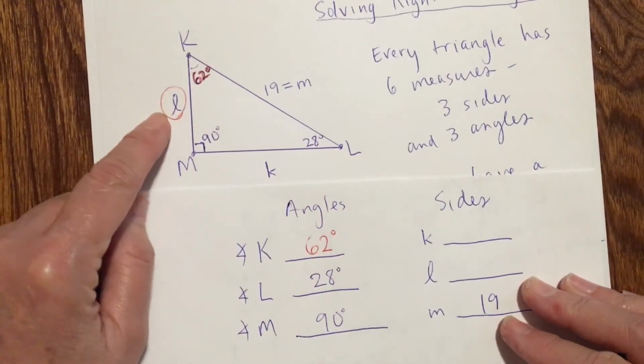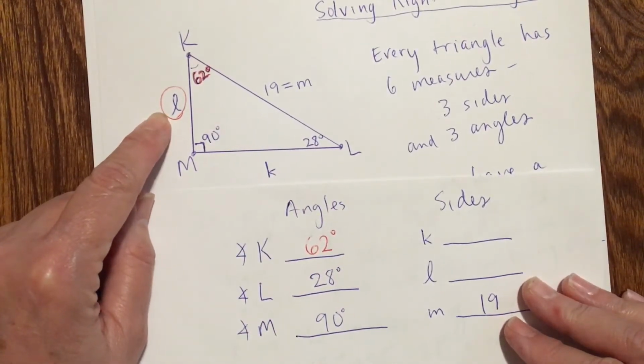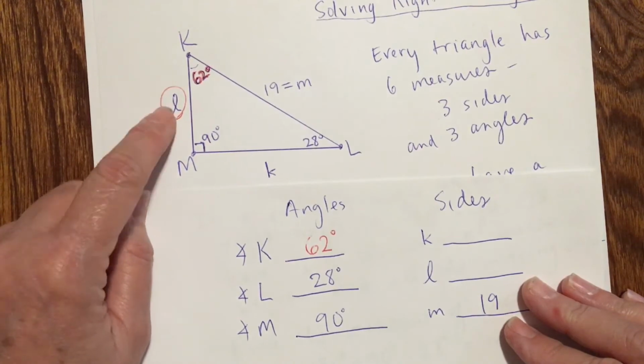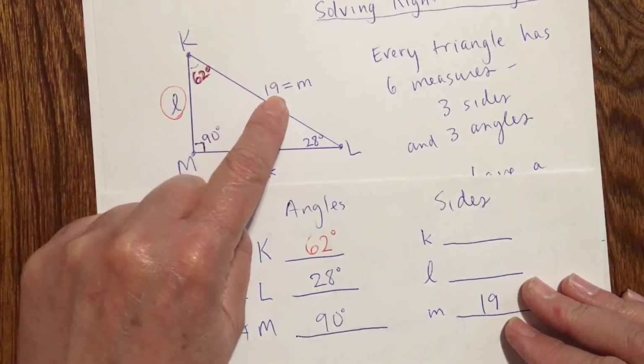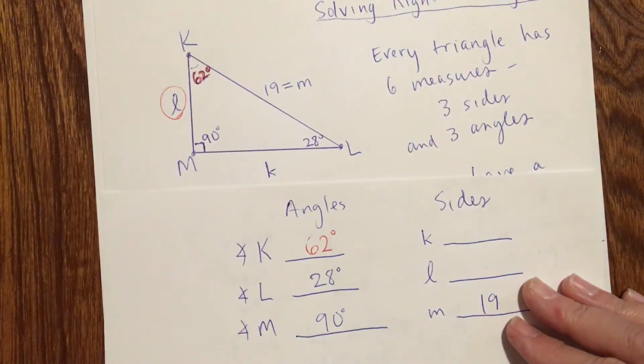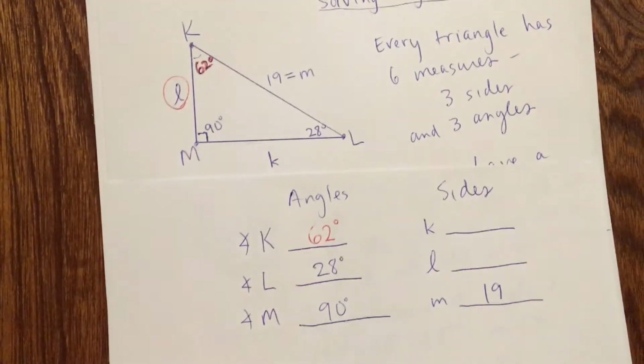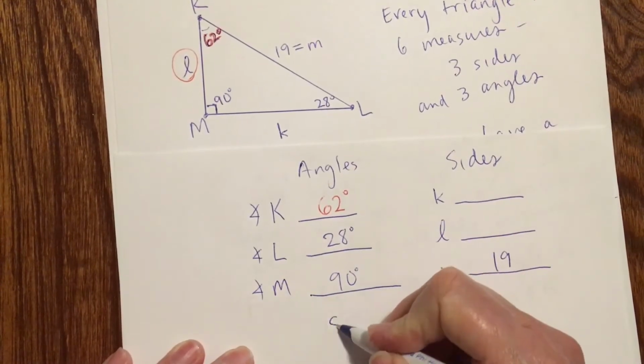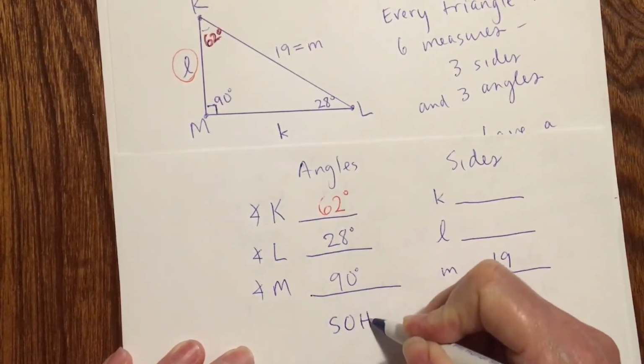L is opposite for 28 degrees, and I know 19 is the hypotenuse. So I have to think, what trig function uses opposite and hypotenuse?